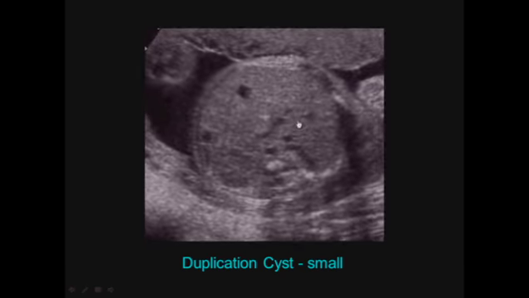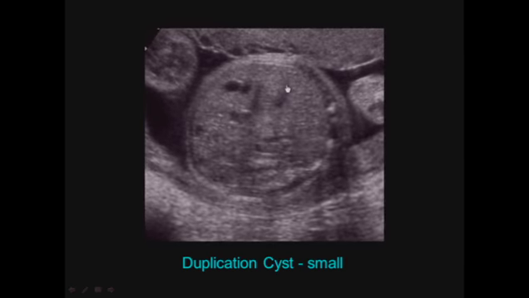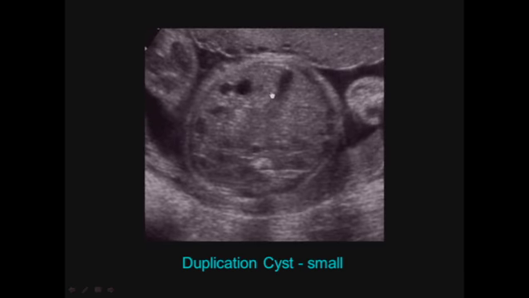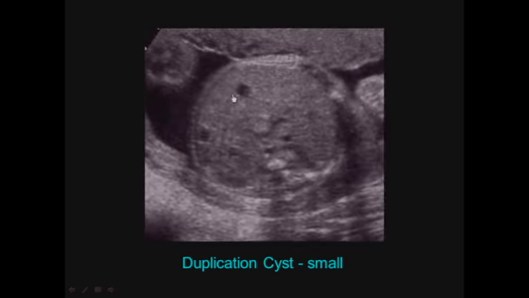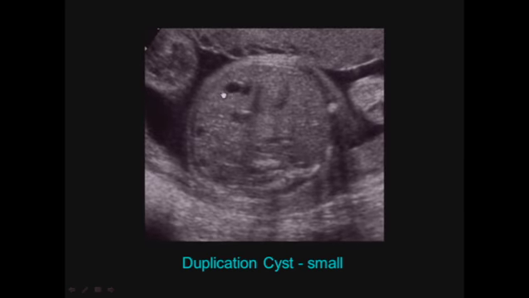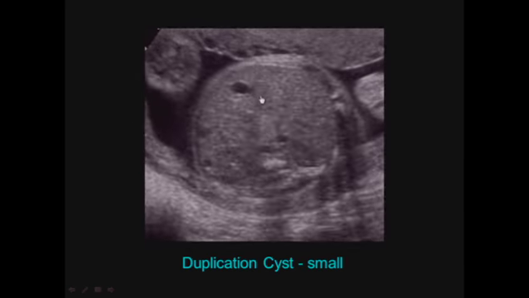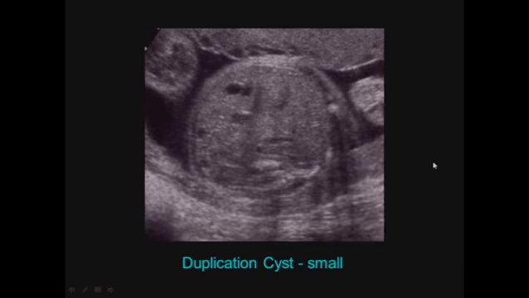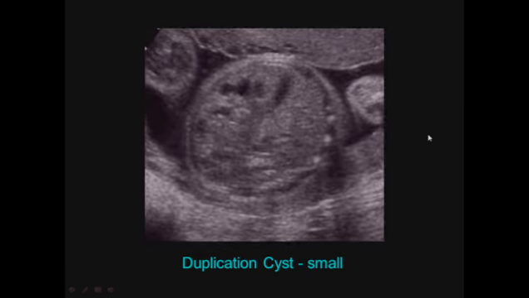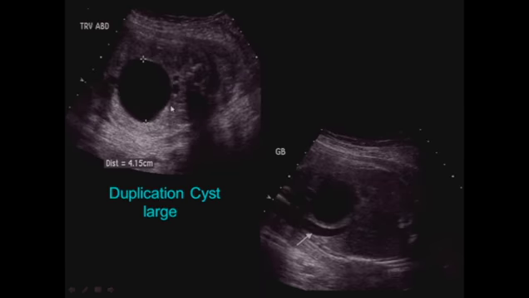This is the same fetus, just showing you a real-time clip. You can see the gallbladder, you can see the bowel coming across here, the intrahepatic umbilical vein, and this cystic structure sitting right here, closely related to this loop of bowel, consistent with a small duplication cyst. Duplication cysts can be of any size.